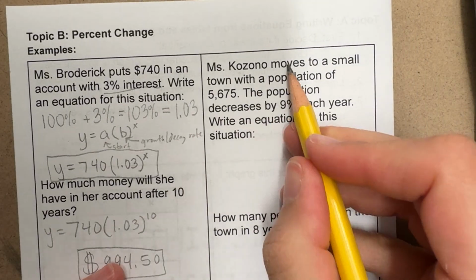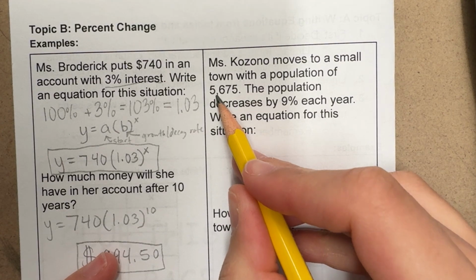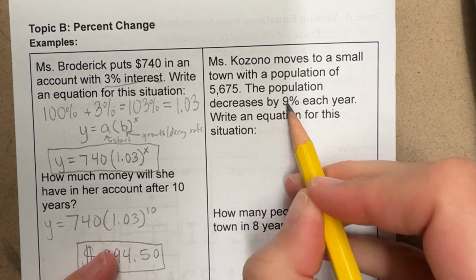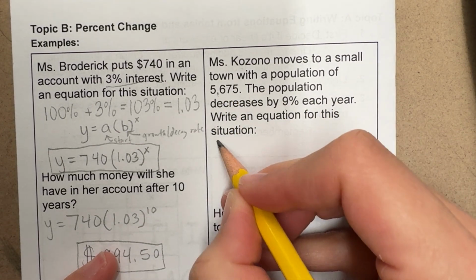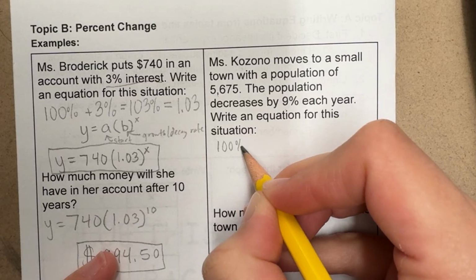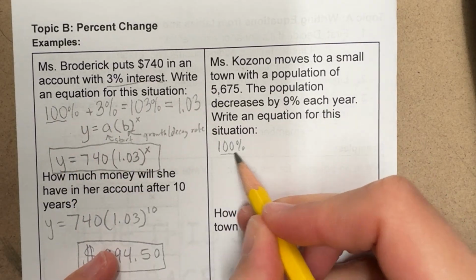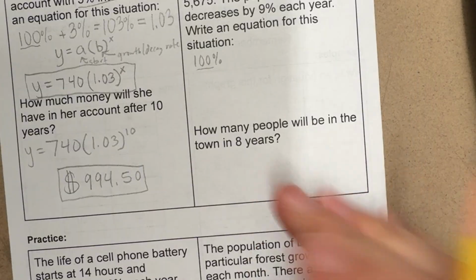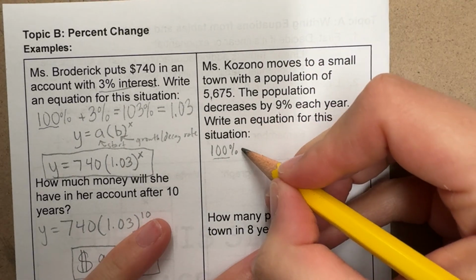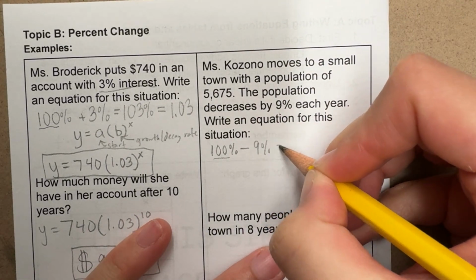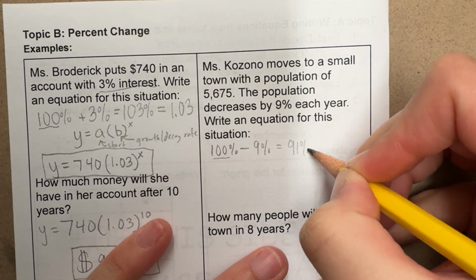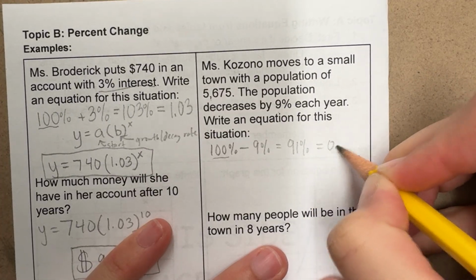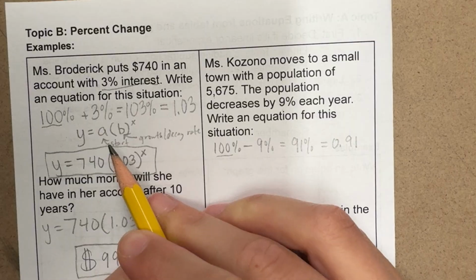Let's try this one. Ms. Cazono moves to a small town with a population of 5,675. The population decreases by 9% each year. Okay, so remember, we always start with 100. Always. You just write 100% first. You can come down here and write 100 right away. Okay, I'm decreasing by 9%. So that's 91%. And I'm going to change this to a decimal. That's 0.91.